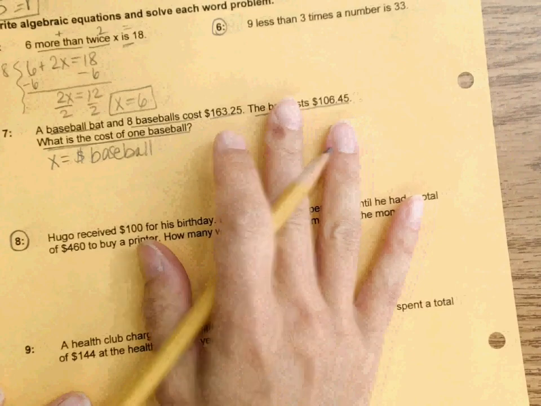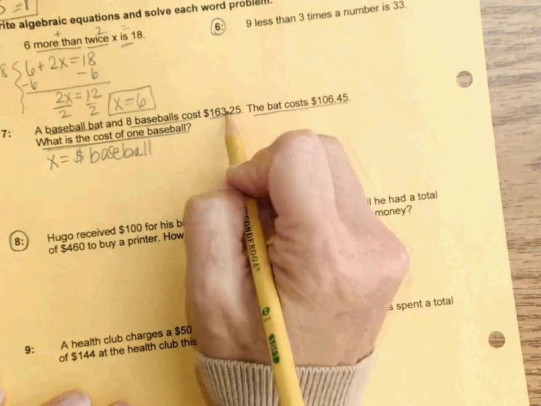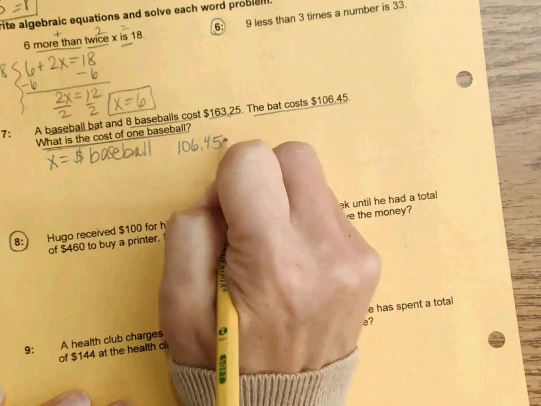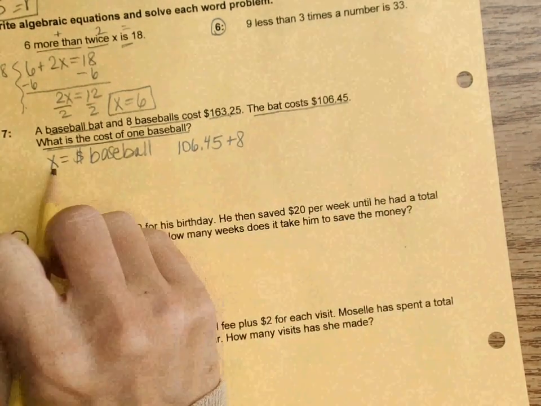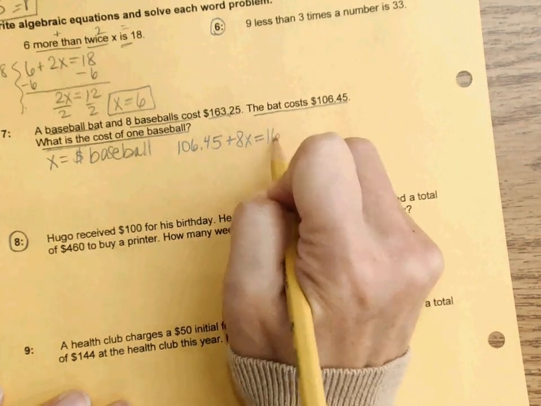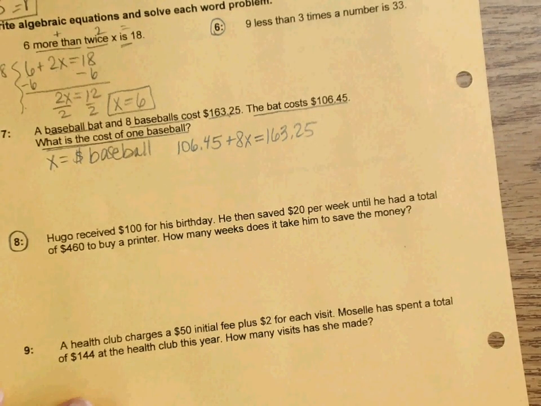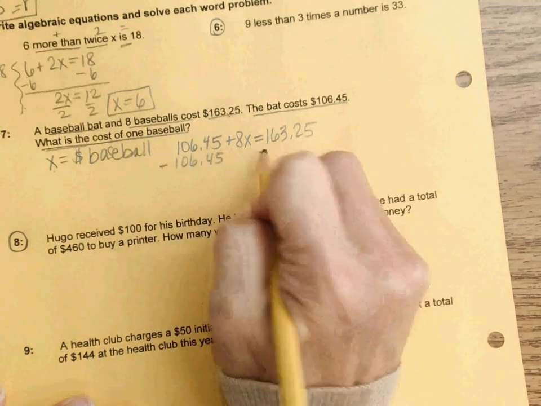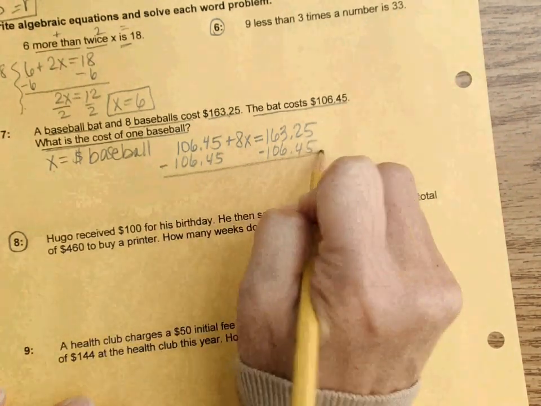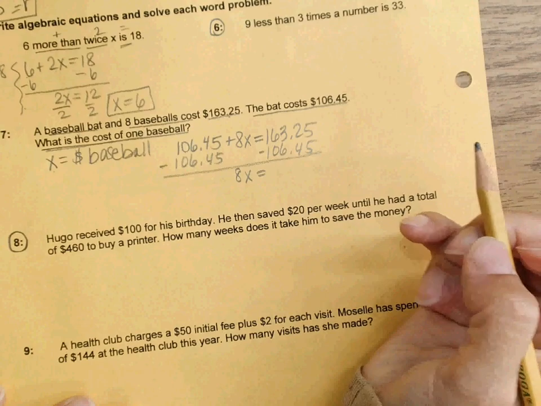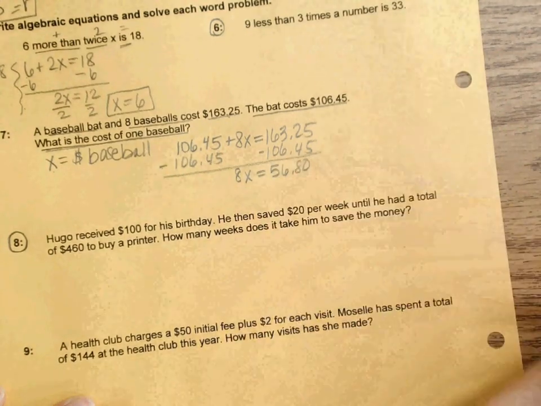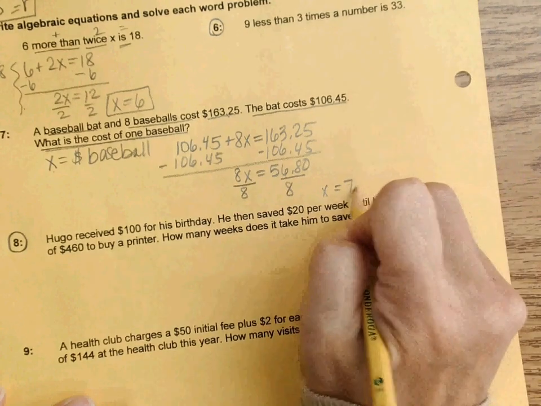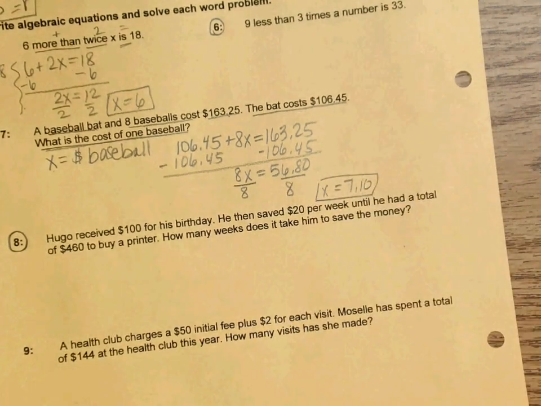Now let's write the equation. For my equation, I know my total, but to come up with that total, it was one baseball bat, which is $106.45, 8 baseballs at an unknown price. So it's 8x, and then my total, $163.25. So let's go ahead and solve. I'm going to use inverse operation, subtract $106.45 from both sides. We have 8x is equal to 56.80. Divide both sides by 8. I have x is equal to $7.10.